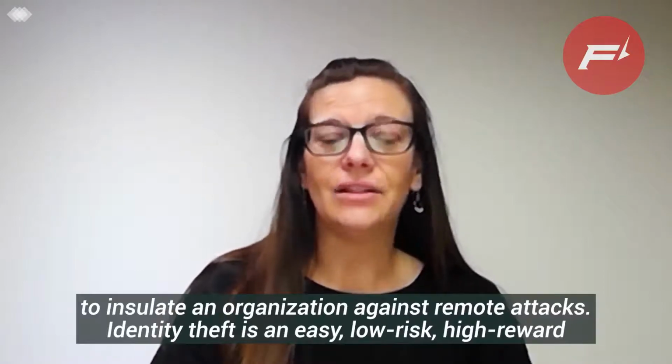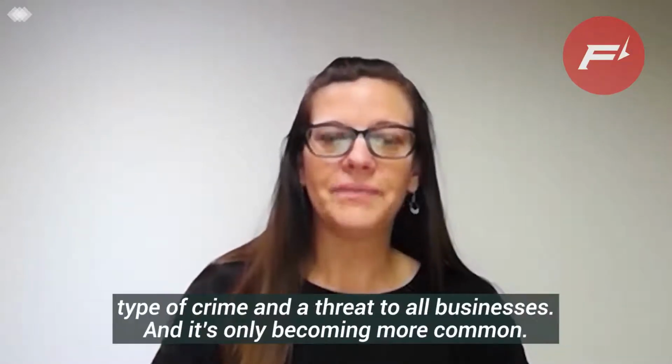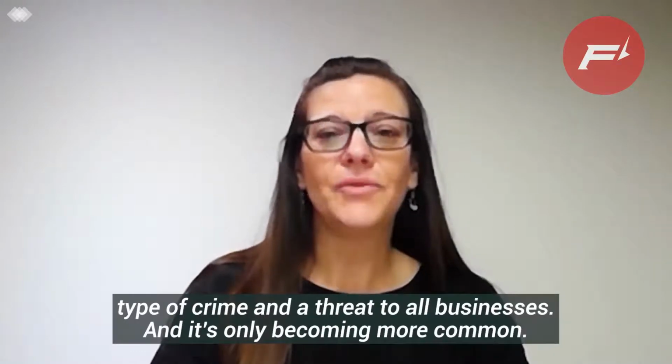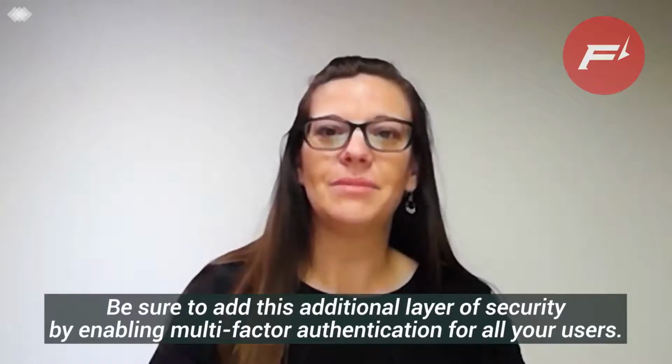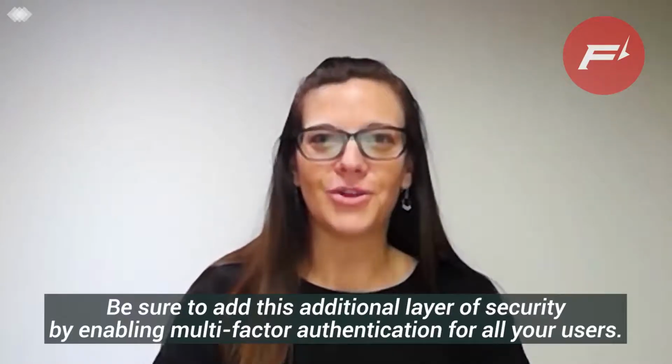Identity theft is an easy, low-risk, high-reward type of crime and is a threat to all businesses, and it's only becoming more common. Be sure to add this additional layer of security by enabling multi-factor authentication for all your users.